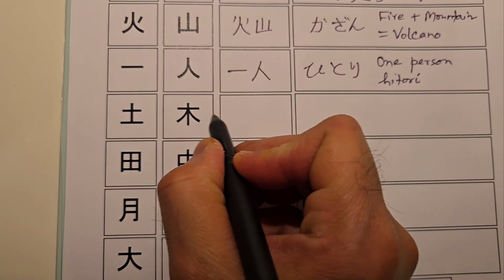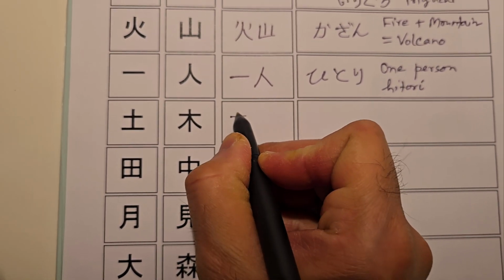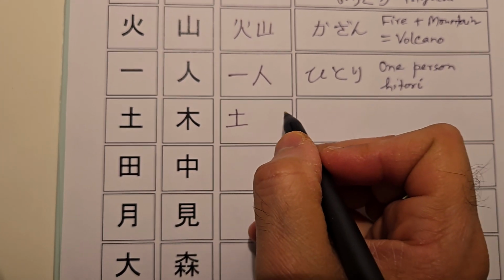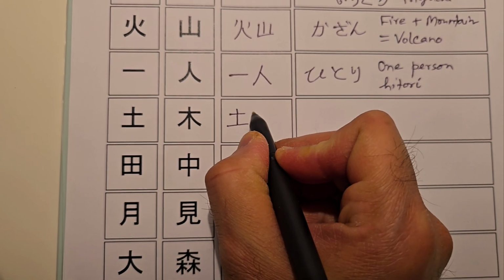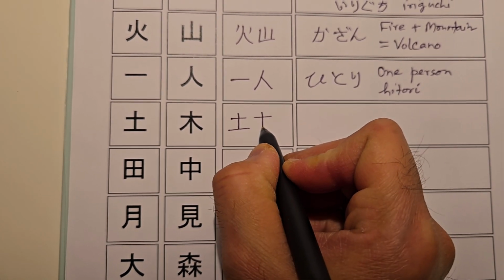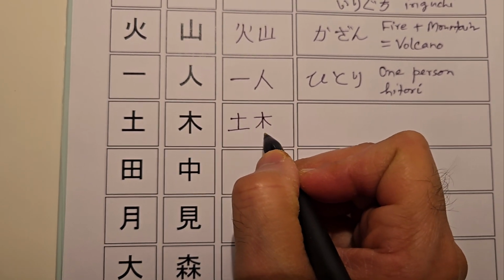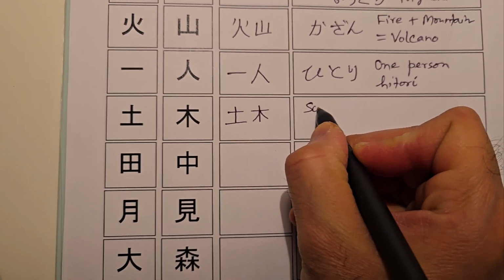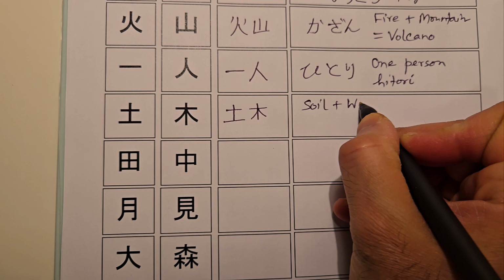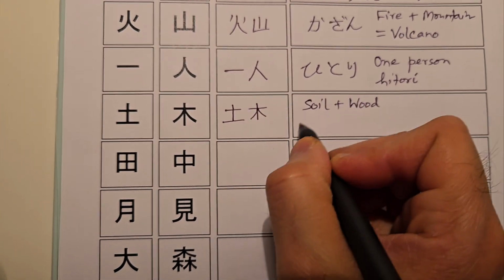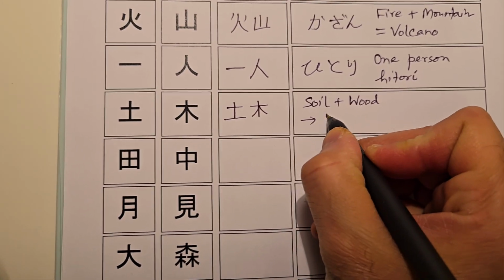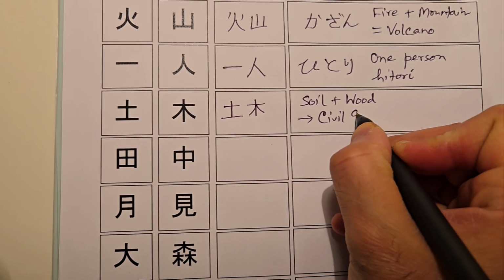Next we have the kanji for earth or soil, and the kanji for tree or wood. So soil plus wood. This compounded kanji is used to represent civil engineering.